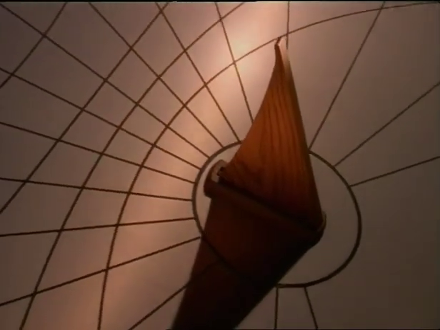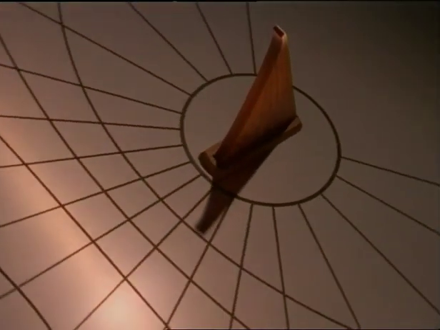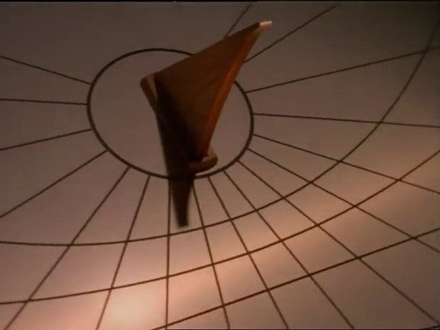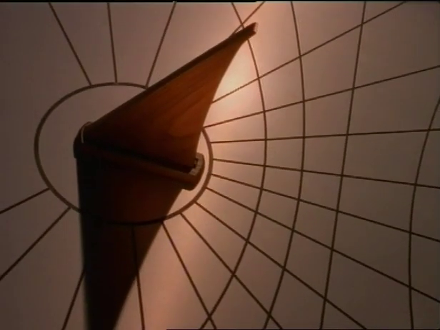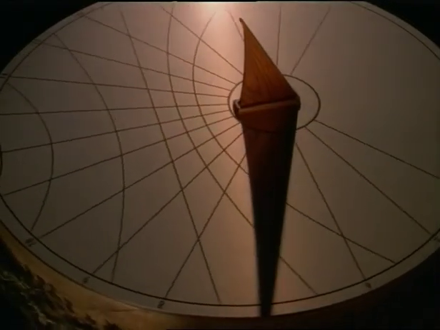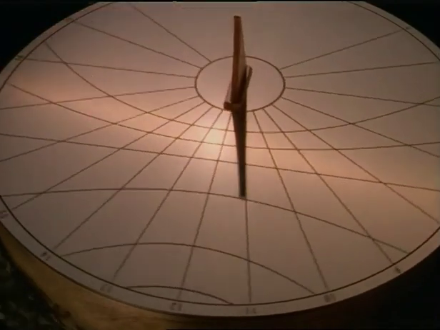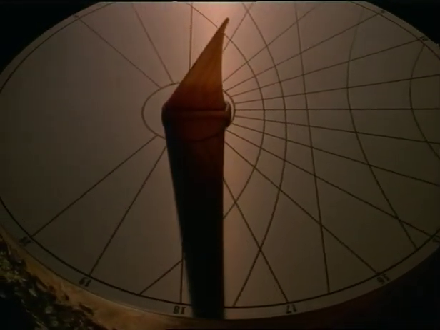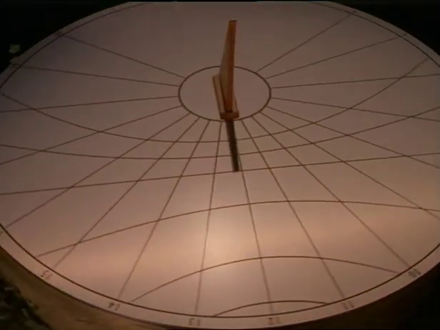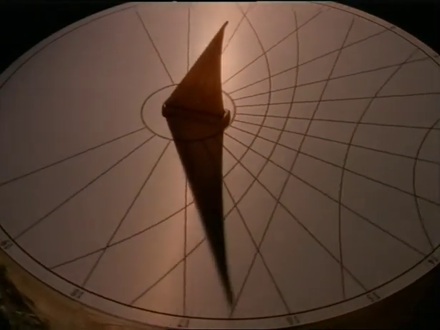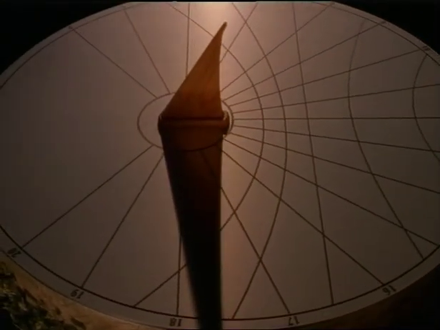The daily path traced out by the end of the shadow sometimes curves one way, sometimes the other, in what is called a hyperbola. Each day, a slightly different hyperbola is traced out. In fact, much the same thing happens all over the world.